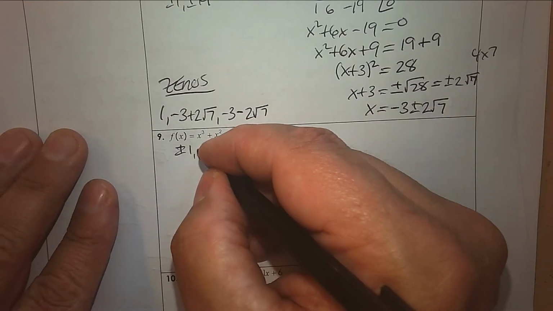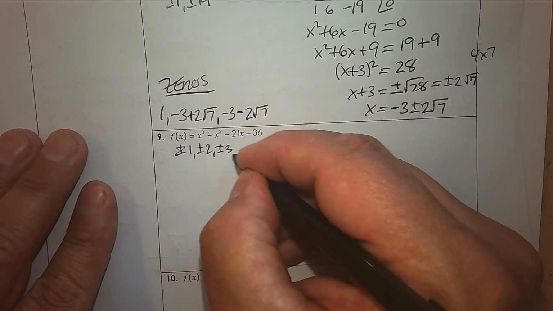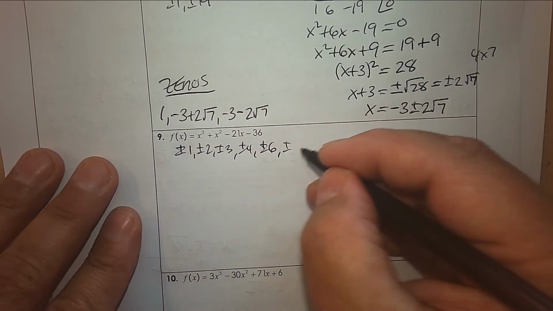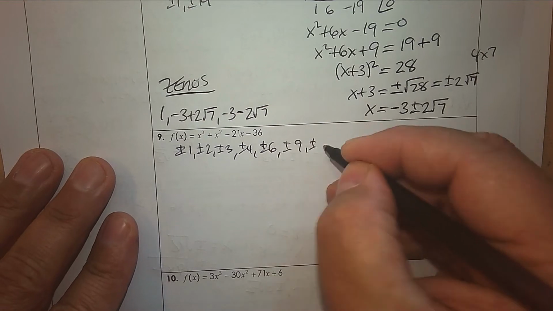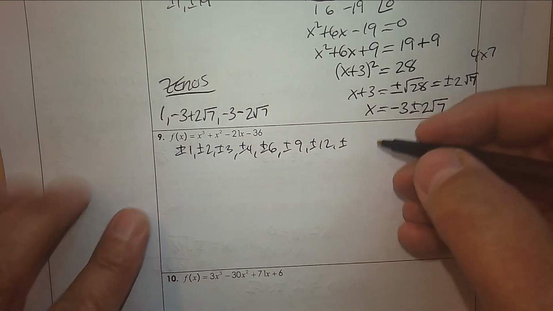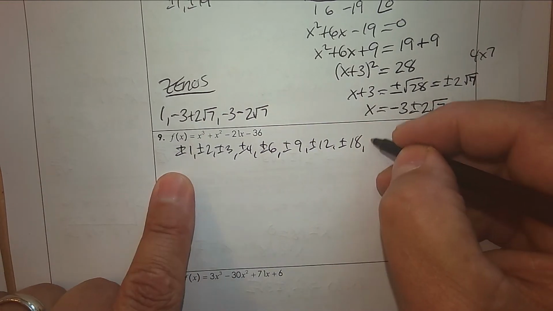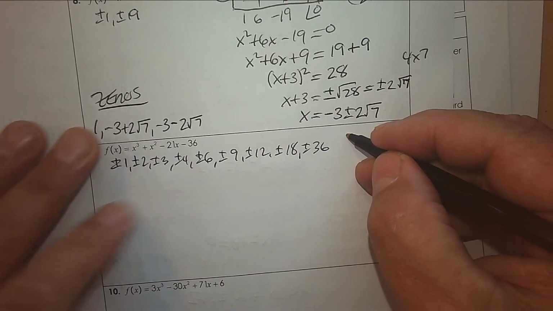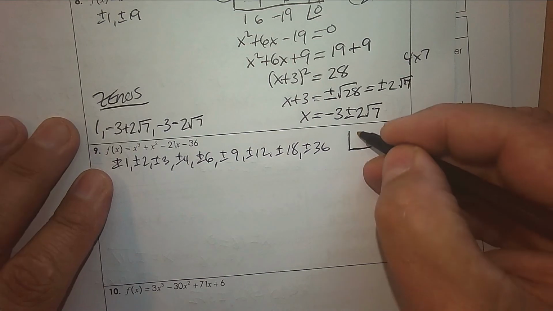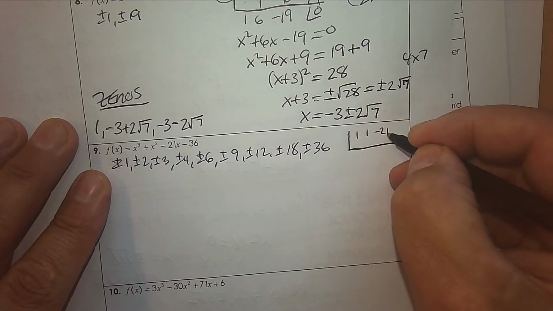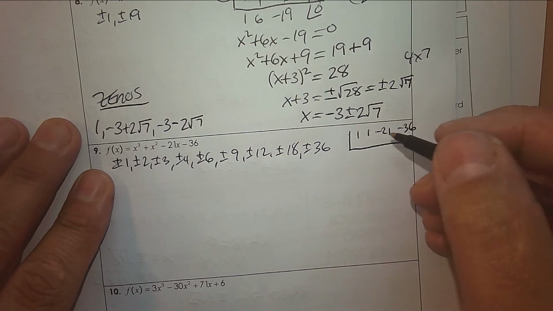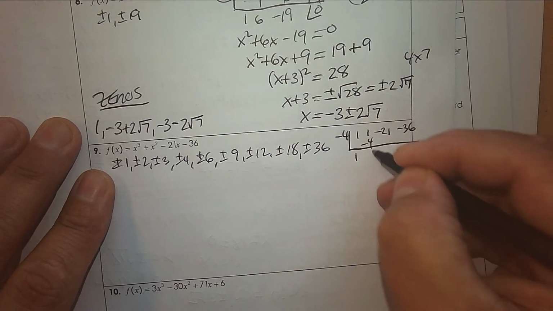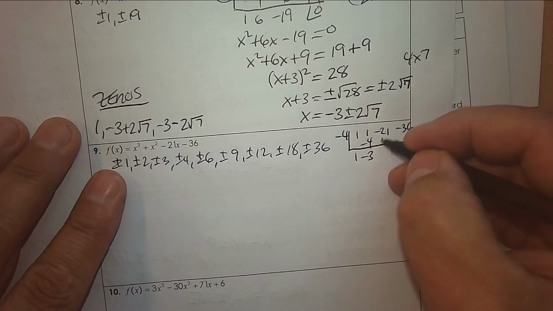All the numbers that go into 36. This one counts up to 4, skips 5 to 6, so it's another one that has a lot of numbers that go into it evenly. Synthetic. 1, 1, negative 21, negative 36. So 1 does not go in it evenly. So the one that does go is negative 4.